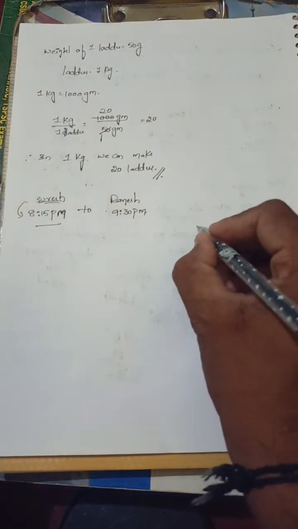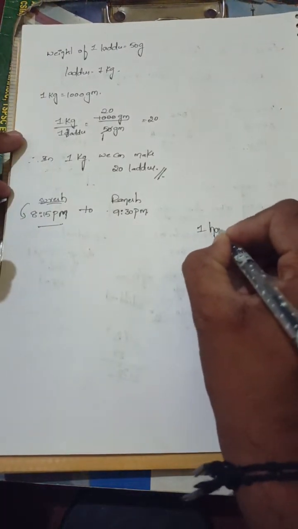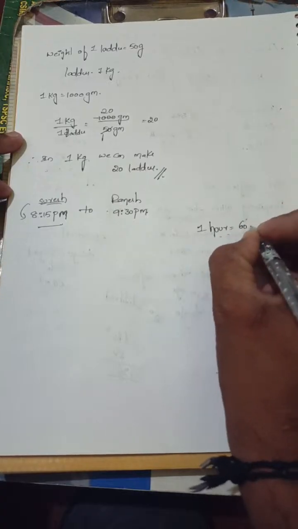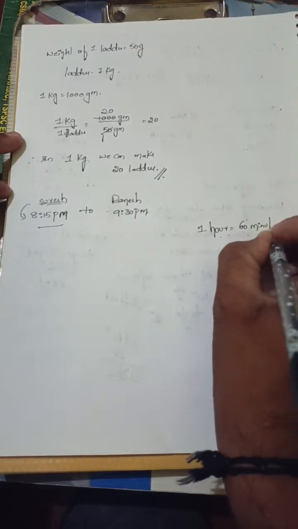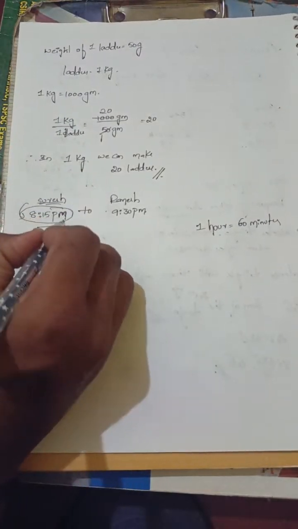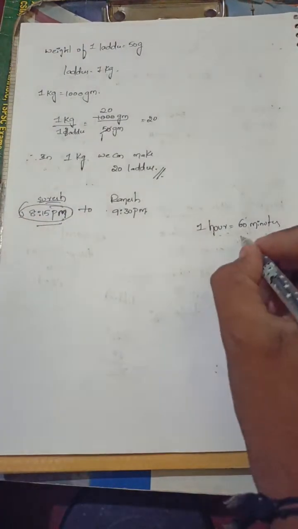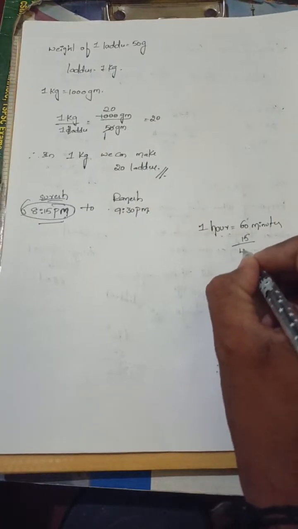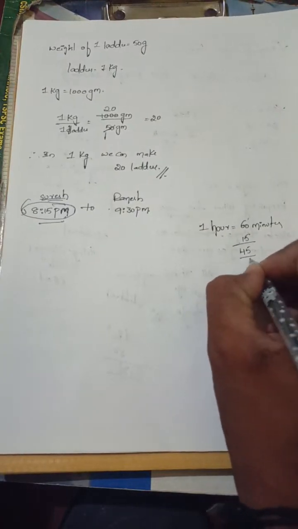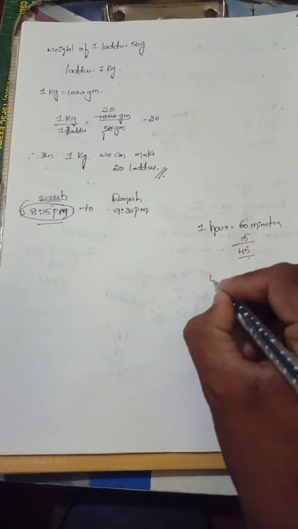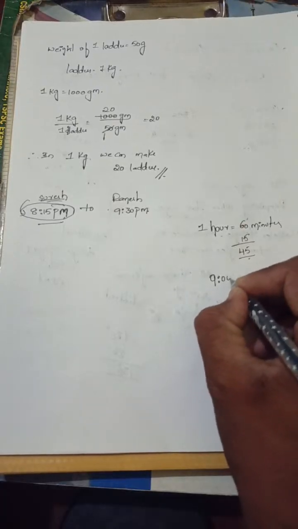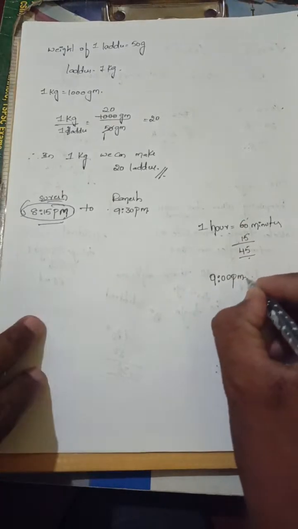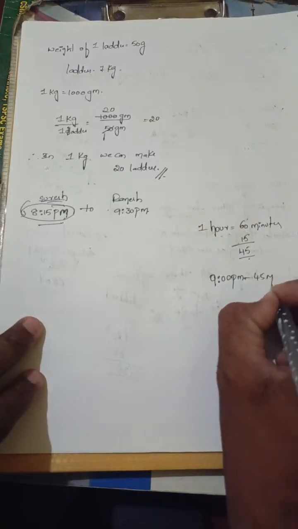Now see carefully. Generally, in 1 hour we have 60 minutes. Already Suresh started at 8:15. So if you remove these 15 minutes, you are going to get 45 minutes. By 9 p.m. he walked 45 minutes.